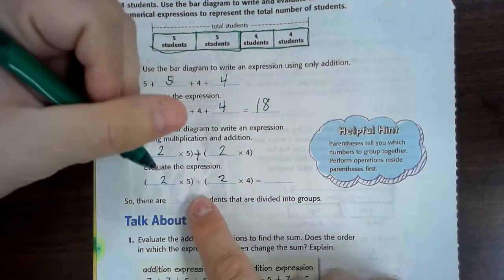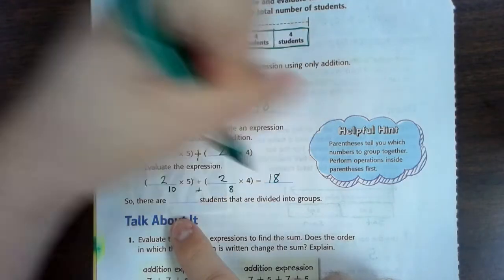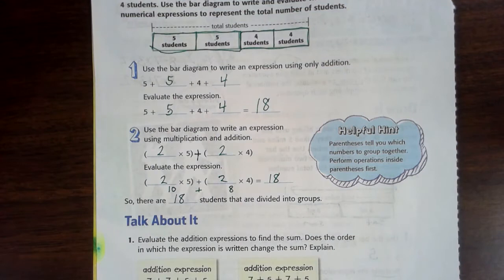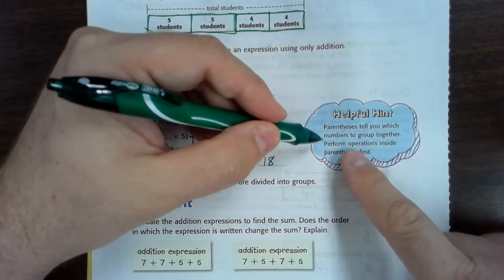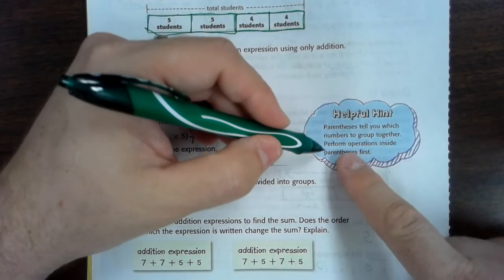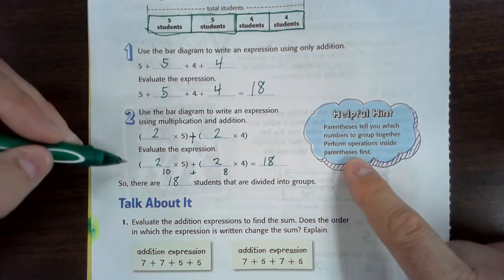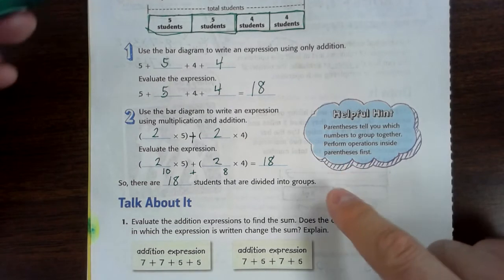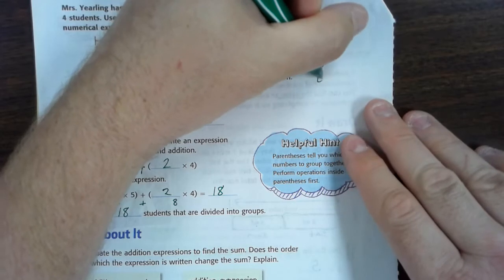Okay, well, I know that this is 10, and I know that this is 8, and I add those together, I get 18. So there are 18 students that are divided into groups. And the helpful hint here says parentheses tell you which numbers to group together. Perform operations inside the parentheses first. So everything that's within the parentheses, you're going to do first. And we're going to talk about later on in the chapter a thing called PEMDAS.